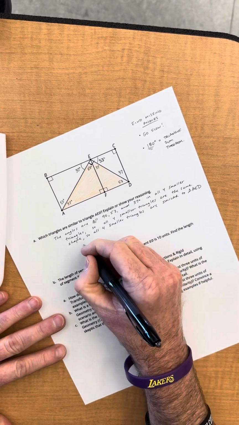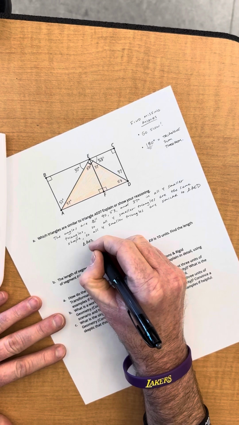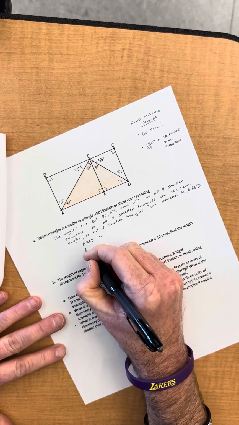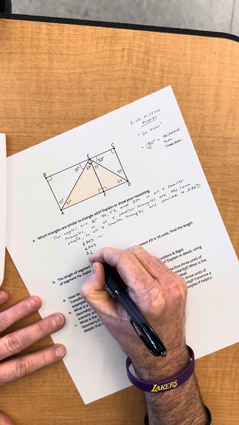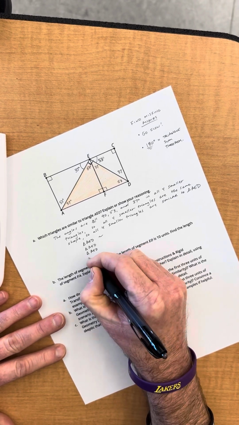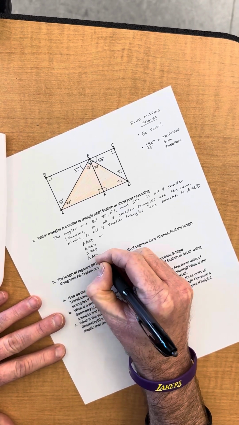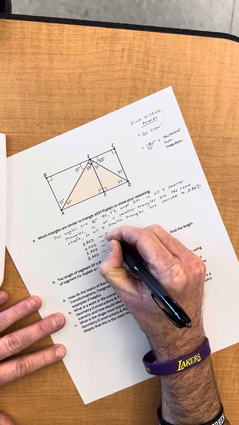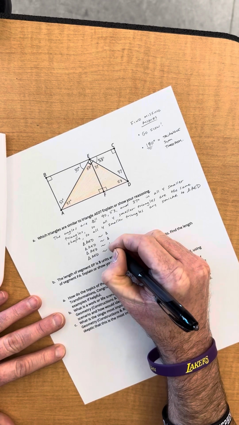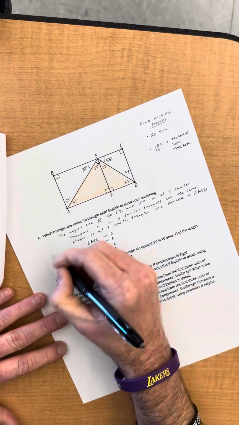So we're going to say triangle AED. We're going to write this 4 times. You got to get the names of these triangles correct. And don't forget, order matters.